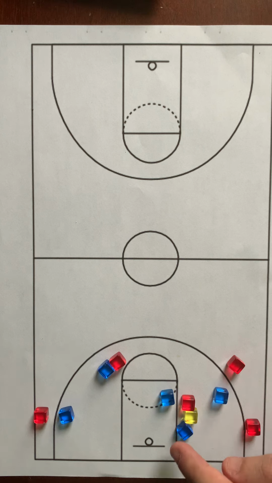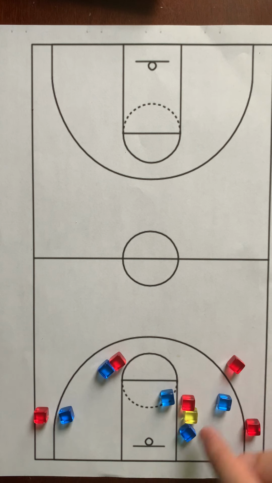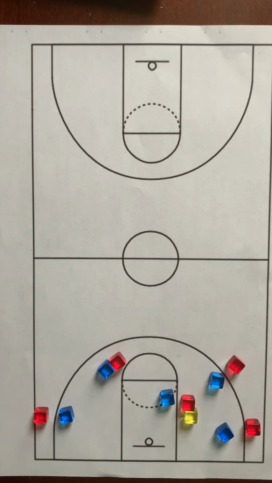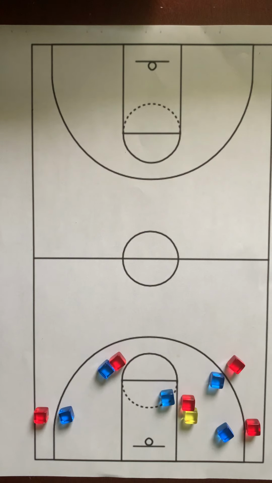Hopefully he can only have to recover to here, and then once the kick out's made, they can recover there. But it's the same basic concept. That's the only real time that you wouldn't want to recover from the weak side. So that pretty much gives you a general primer on rotations in general.